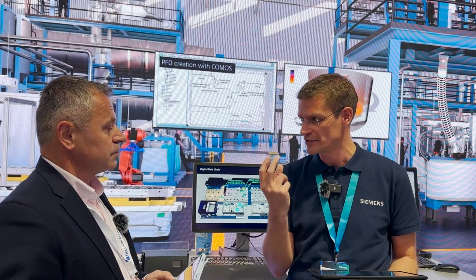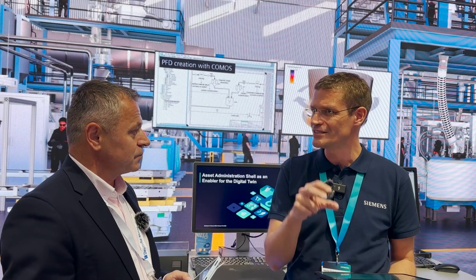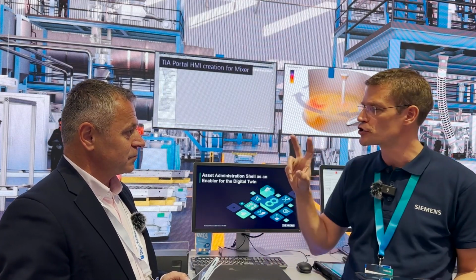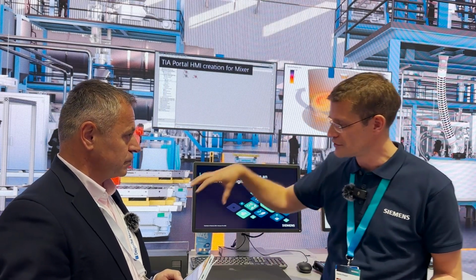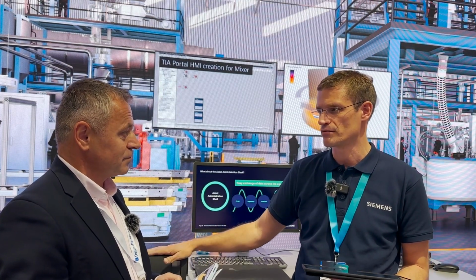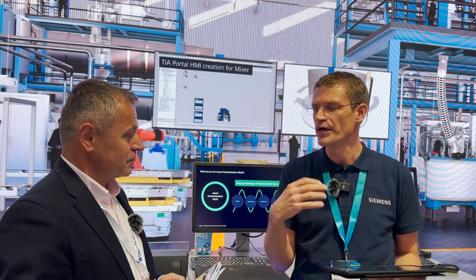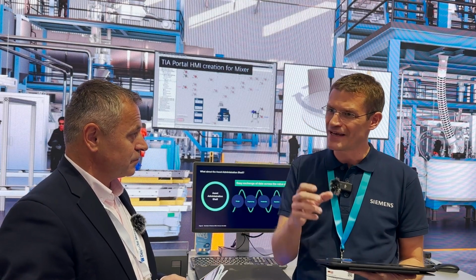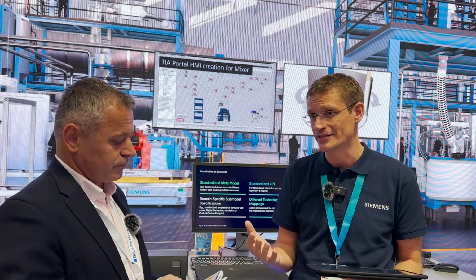So this is a QR code, which has a protected design, so you can find the right one, and gives you instant access to your digital twin for this very asset. Not type information, but instance information. First one. And then the information we are providing is based on international standards, like ECLASS.